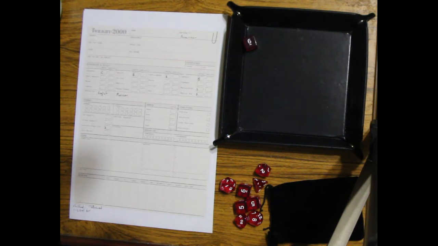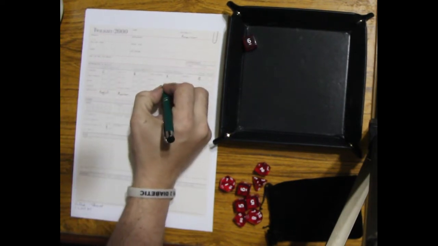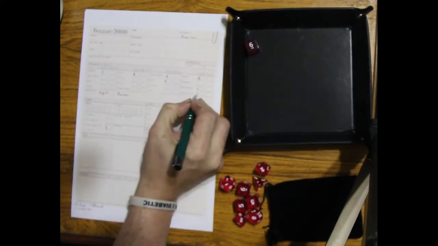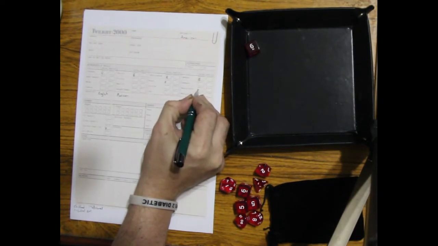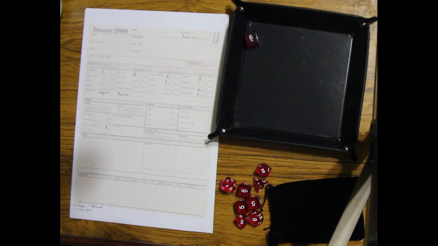So I need an intelligence and empathy of C+, which I've got in both cases, and I get 2 skills. I get recon and persuasion. So recon now starts at D, and manipulation now goes to a C. Now at this point I have to make a skill roll on one of those skills. Now the obvious one to do is going to be manipulation.